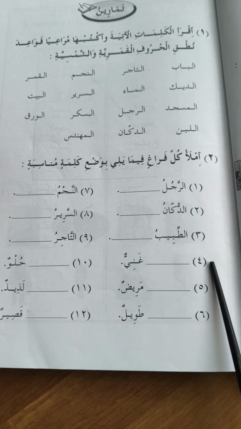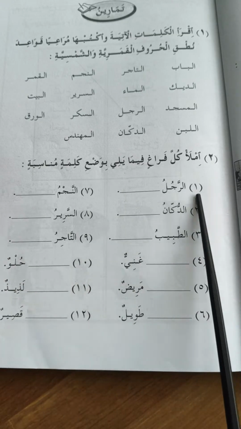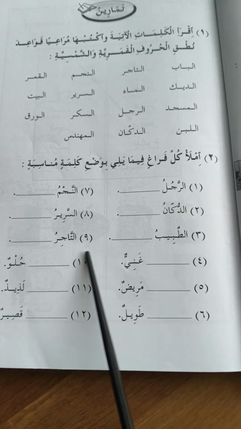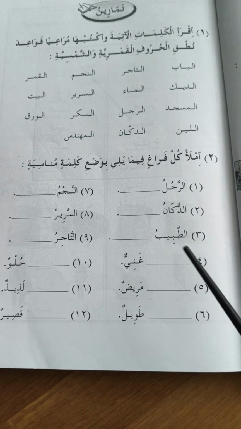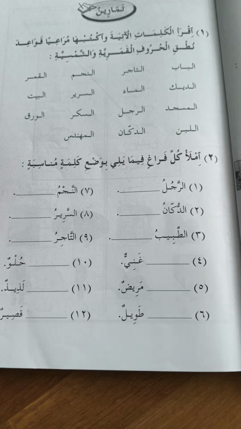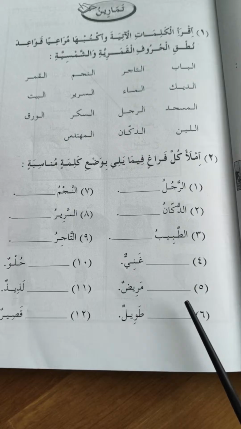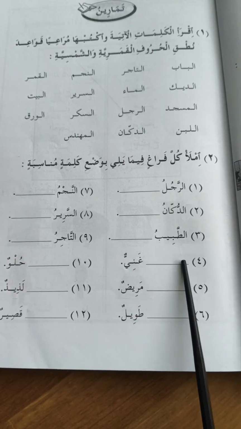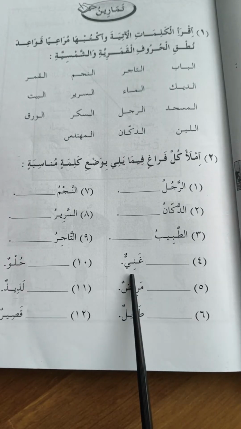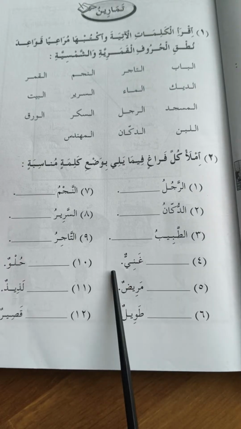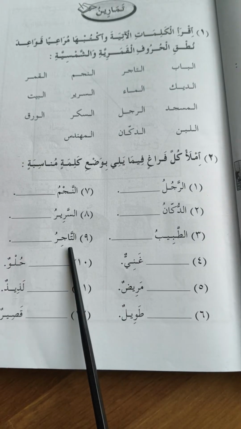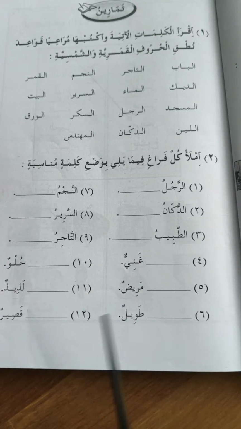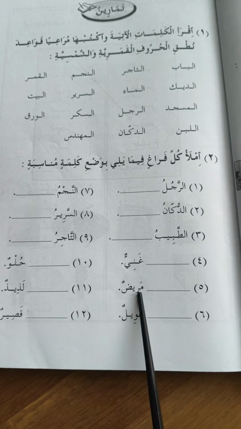Oh, this is the same principle. So I put it in the group. I finished this first, and this one here, same principle. So we're gonna do this, even though the number is not in order. So blah blah blah, غني. Somebody is rich. Who's that? Okay, we can choose this one. التاجر غني. Good job.